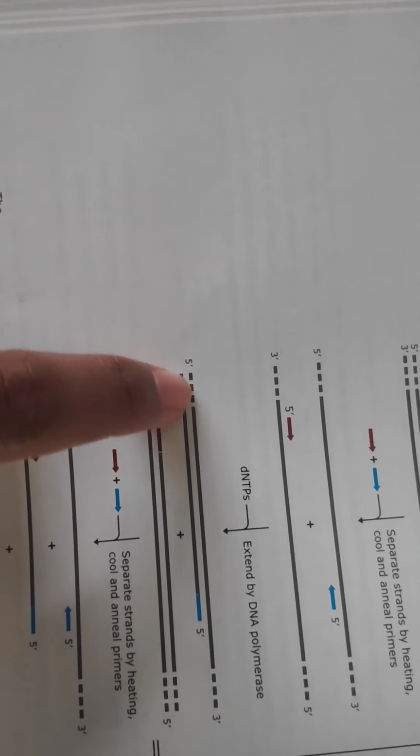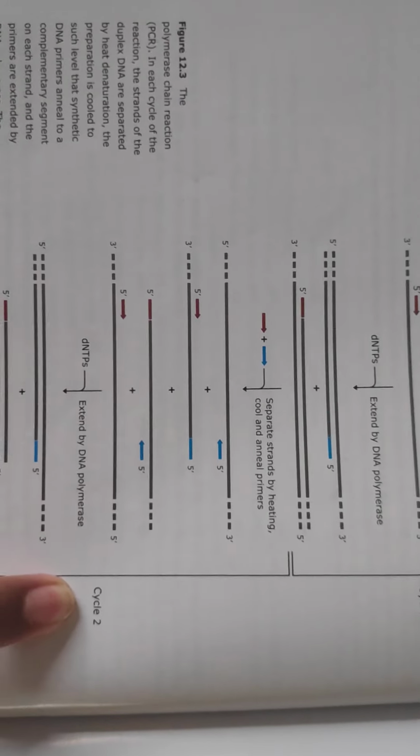Addition of nucleotides by polymerase. So at this end, DNA polymerase binds at 70 to 75 degrees Celsius, and in 2 minutes it completes the DNA synthesis at this end and at this end. This is cycle 1. Same in cycle 2. From a single DNA we get 2 DNAs at cycle 1.